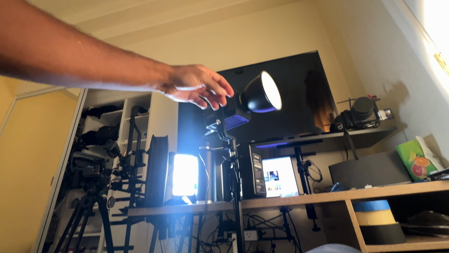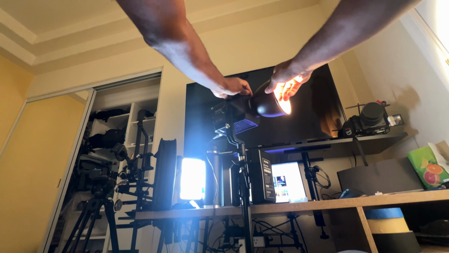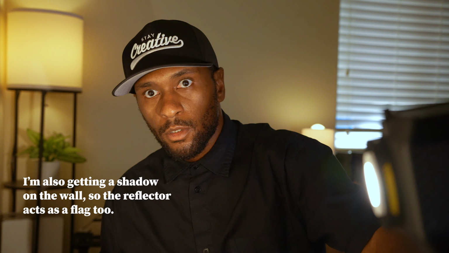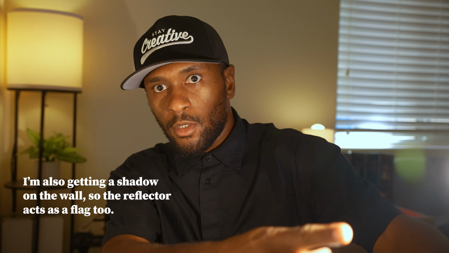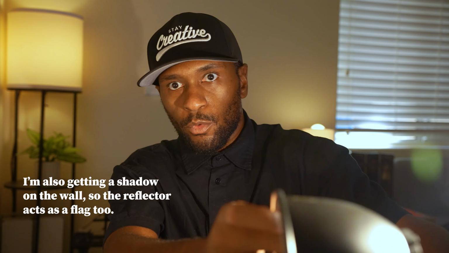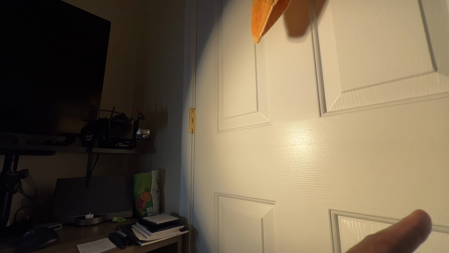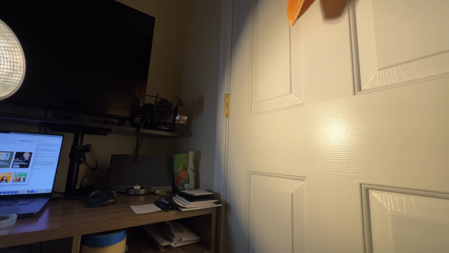So you can kind of see, if I take off the panel or this reflector here, you should see there's a light leak somewhere. Yeah, right there. So you see that light leak. I just use this reflector to aim the light directly at this door so I can get a direct bounce off of the door to my face.